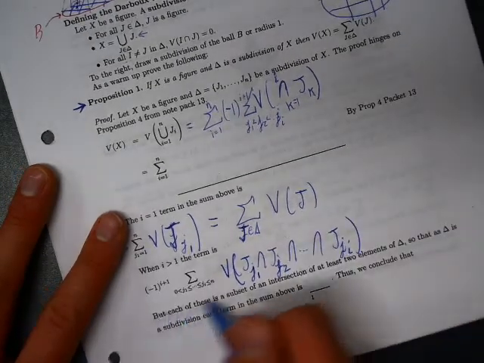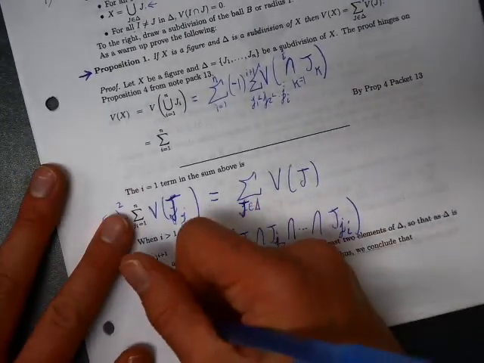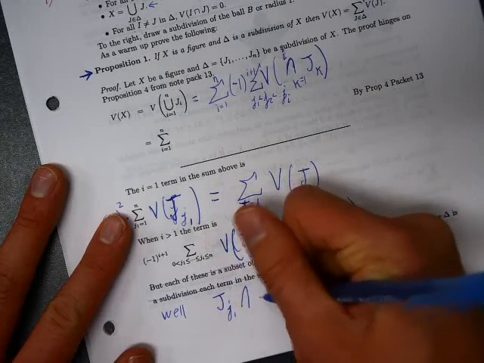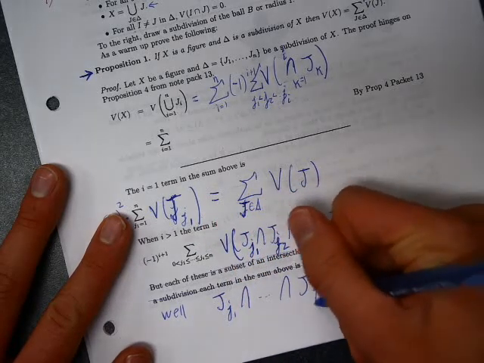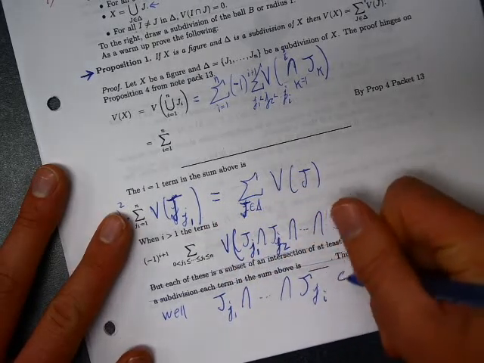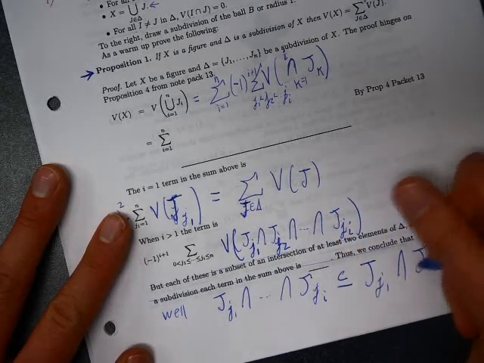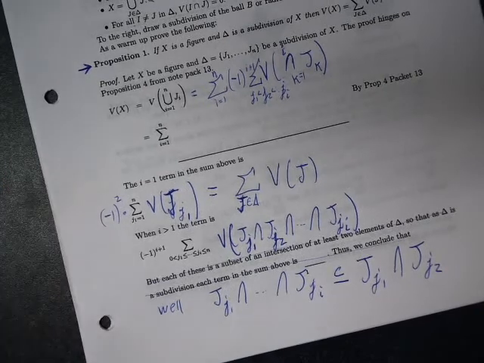Yeah, I want to add more detail than that. Well, j_1 intersect dot dot dot intersect j_i is definitely contained in j_1 intersect j_2. But look at the definition of a subdivision. What's the volume of the intersection of 2 different elements of a subdivision?